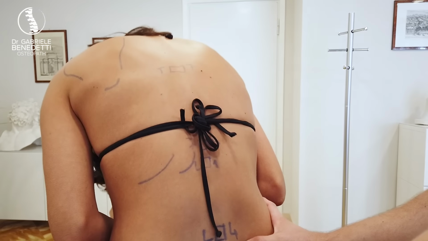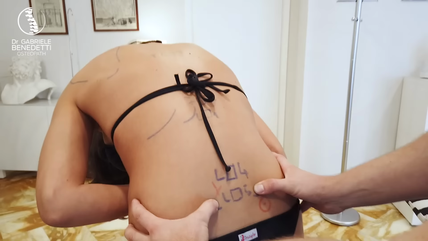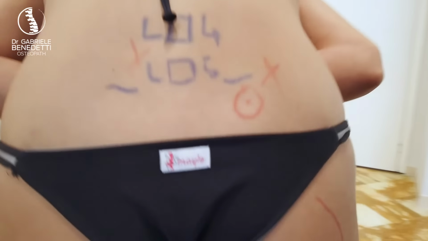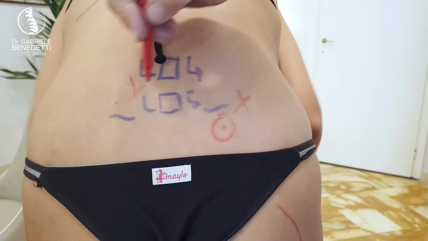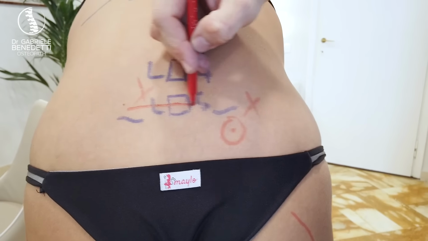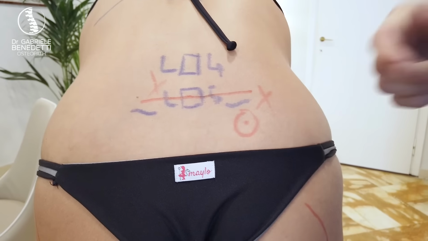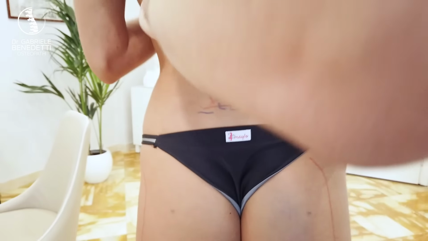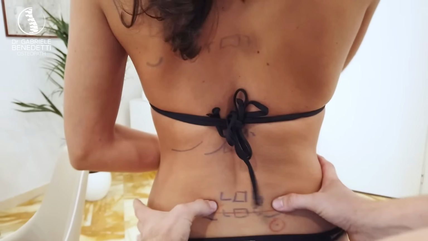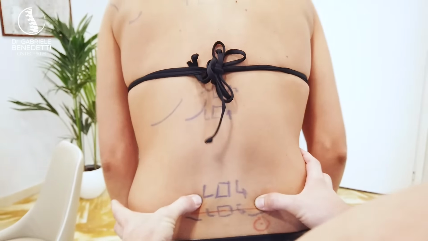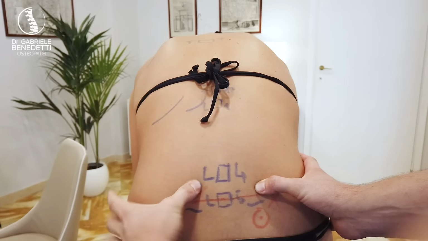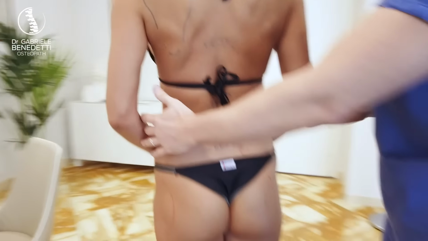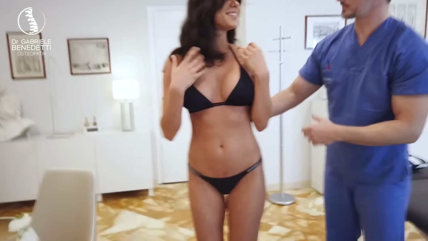You can see, and we have a perfect line. A perfect line. You remember here there was an important difference. Now we have a perfect line. So let's check again so I can show you. Bend again, please. Perfect line. You can see. So we made a good result on our spine.